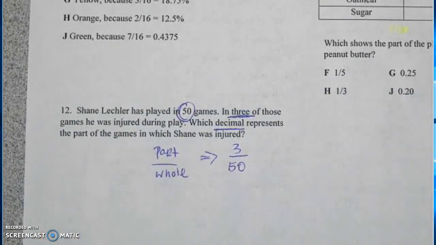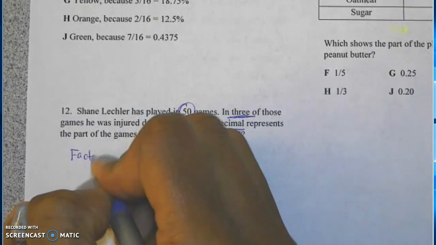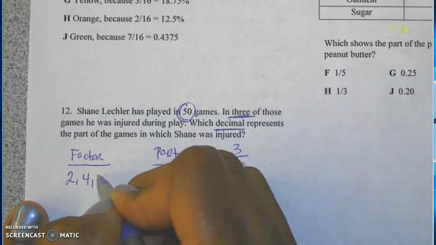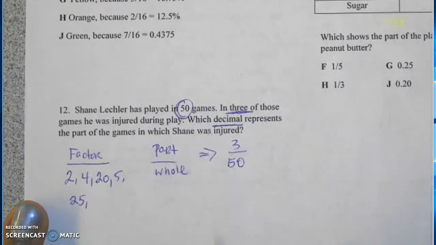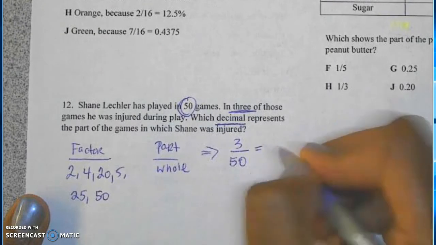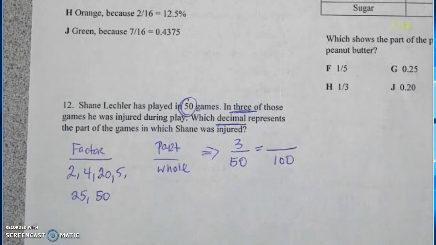So you want to change 3 over 50 to a decimal. Again, you can use Tybo and divide, or you can use what Ms. Jackson told you last week. If it is a factor of 100, if it's a 2, a 4, a 20, a 5, a 25, those numbers of 50, and you can make it into 100, just make a new equivalent fraction over 100, and that's less work than trying to divide.